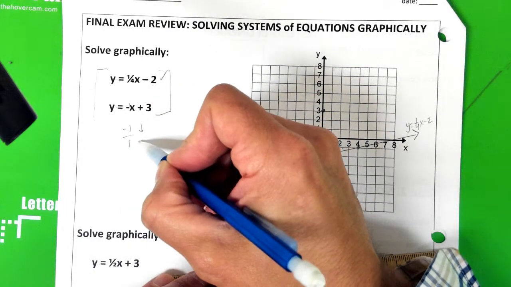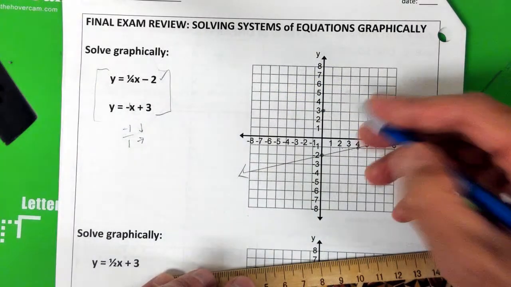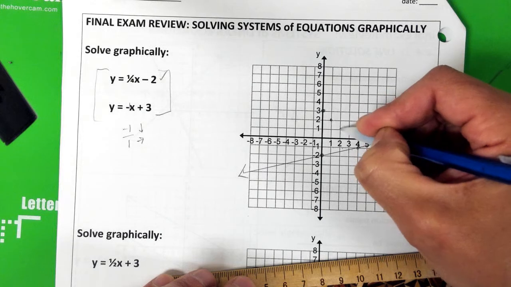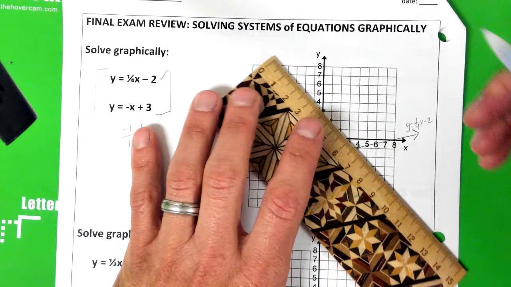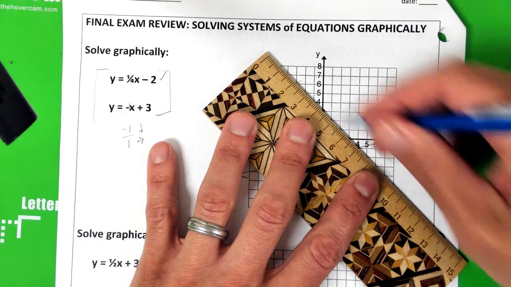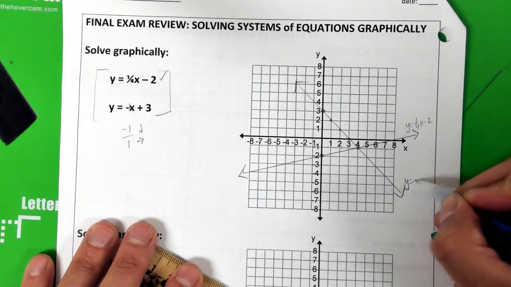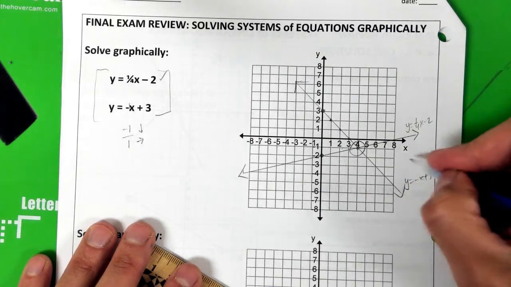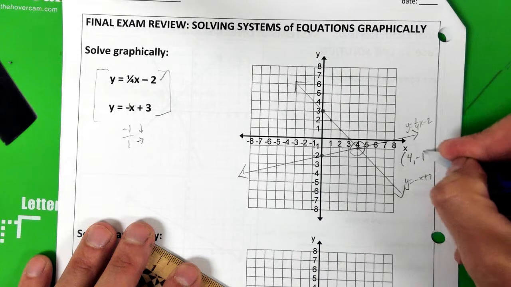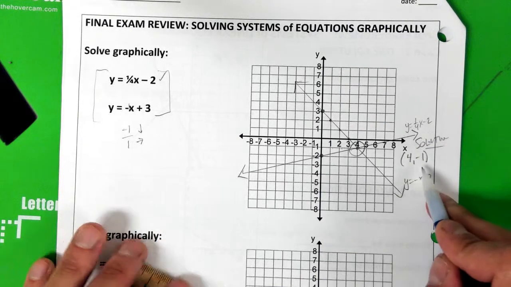That's a vertical change of -1, that's down, and then to the right 1. So down 1 to the right 1, down 1 to the right 1, and so on. Connect those points: y equals -x plus 3. And if we graph accurately, it's pretty clear that the solution is at the point (4, -1).